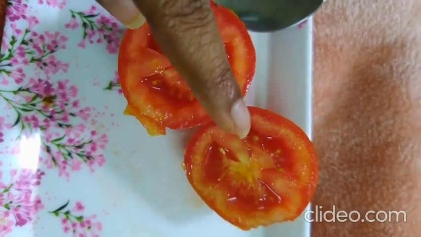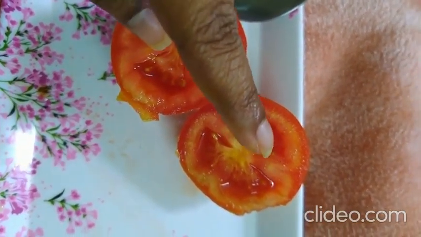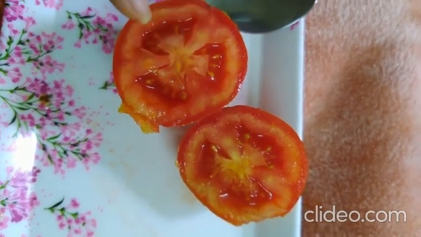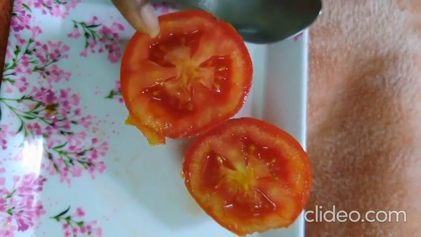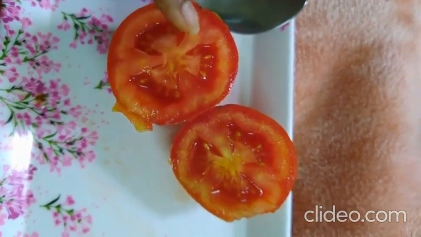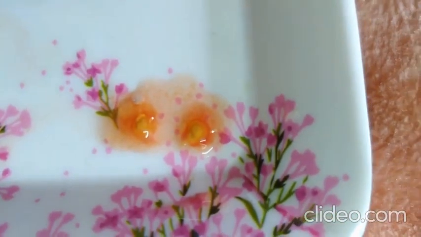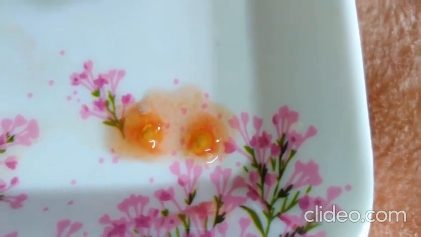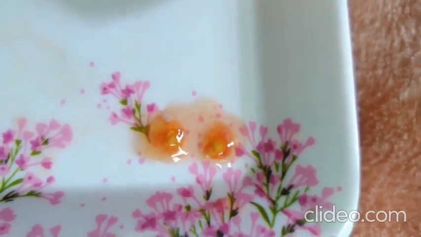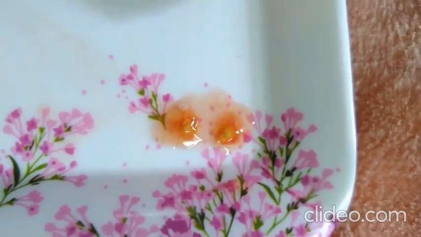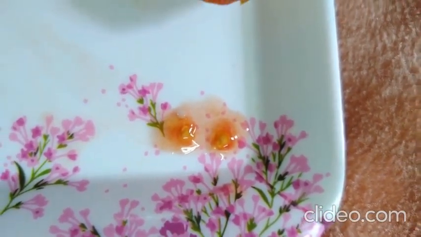Do you see those tiny specks? Those are the seeds. You see so many seeds? These are the seeds. I took out two to show you. Let's take a closer look. So these are the seeds of tomato, and once you put them in the ground, they will sprout and become a tomato plant.